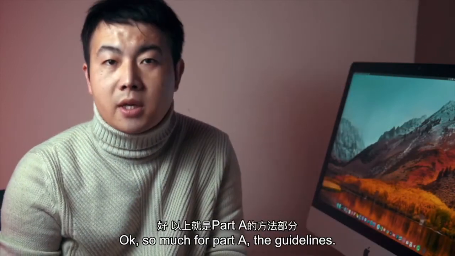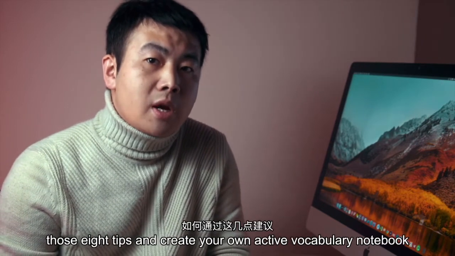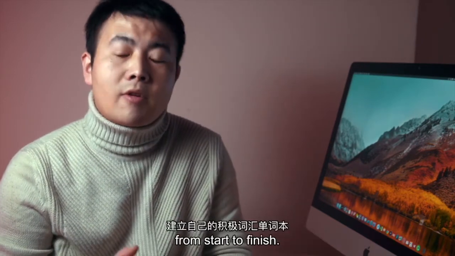Okay, so much for part A, the guidelines. In part B, I will show you an example of how to use those 8 tips and create your own active vocabulary notebook from start to finish.